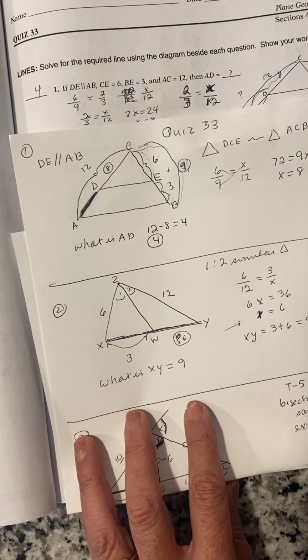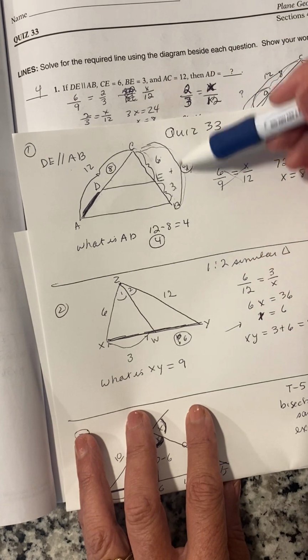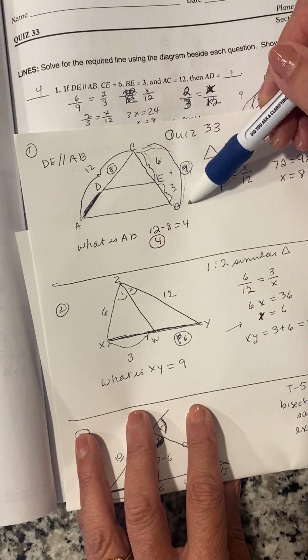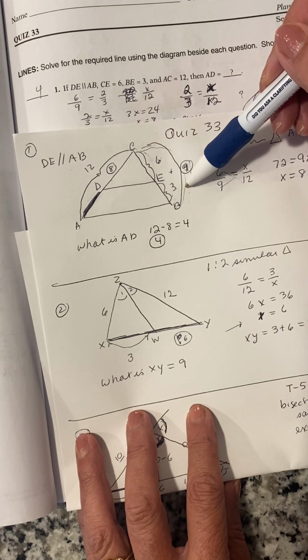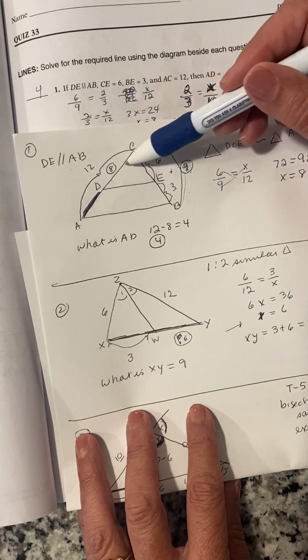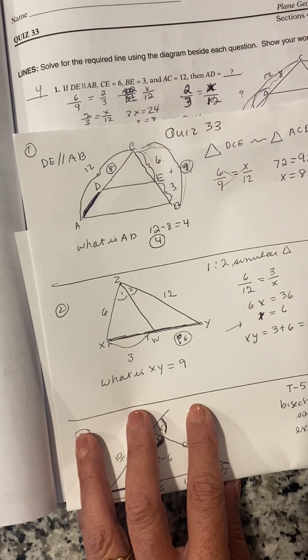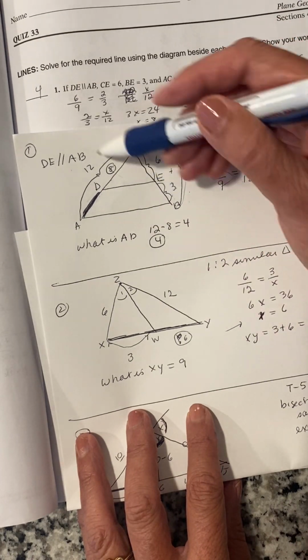So our proportion is going to be, we basically have to know that this big line is going to be proportional to this line. The 12 to the 9 is going to be the same as 8 and 6. So we're going to know that's 8. We don't know this yet.